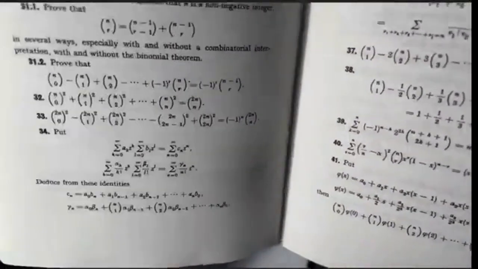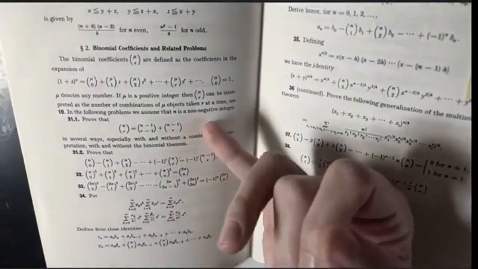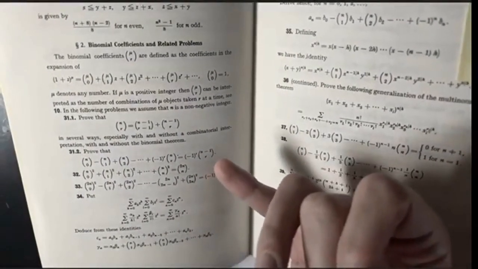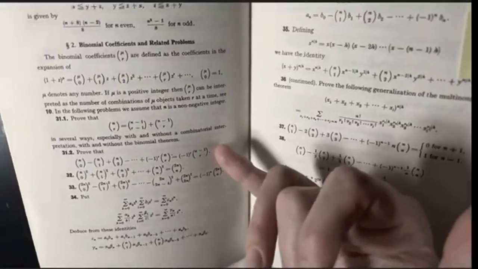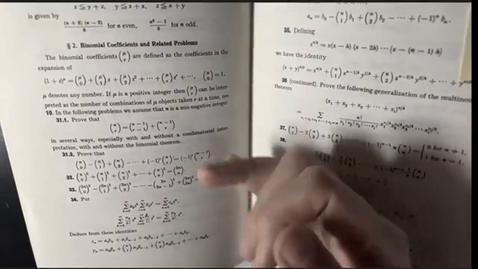We actually had done 34.1. 34 is an easy one. It's pretty straightforward. Most of these require some little trick. Like 31 is an easy one. 31.1 is pretty trivial. And then, if I recall, I think he did 31.2 just by induction. I would have thought there was some sort of trick to that.